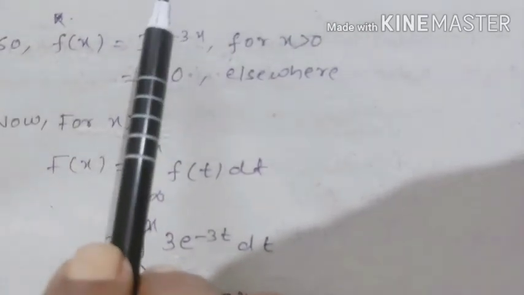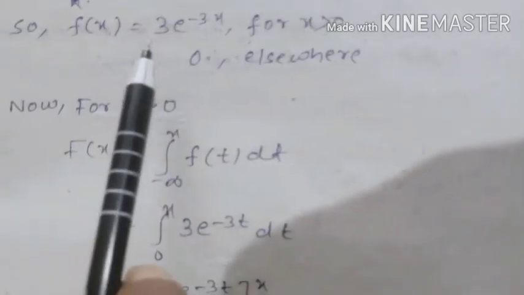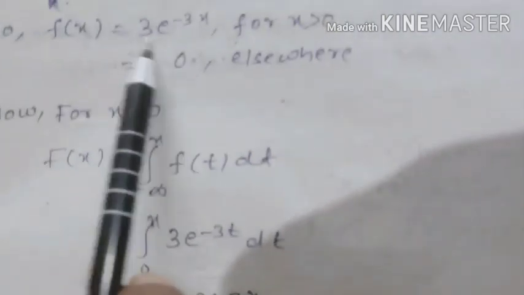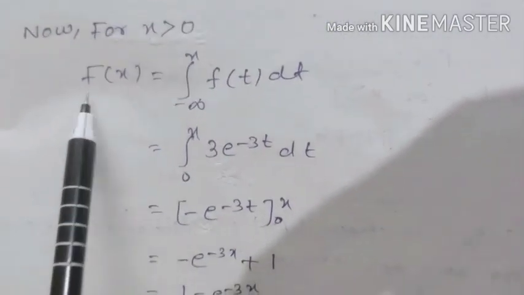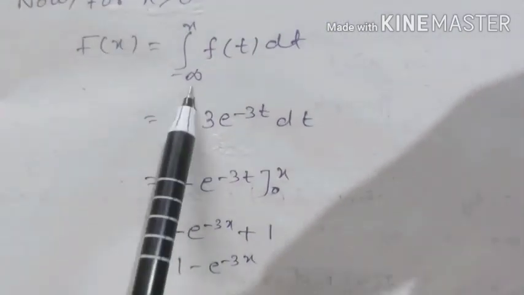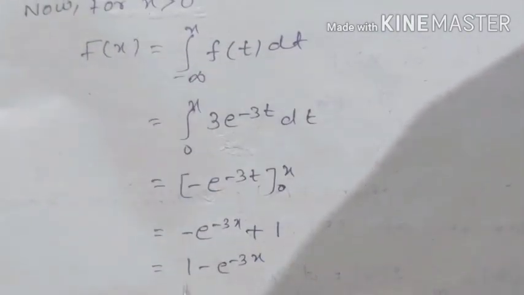That example can be taken this way. Suppose we have found k equals 3. Then what is f of x? Now f of x is equal to 3 times e to the power minus 3x for x greater than 0, and 0 elsewhere. Then we have to find the capital F of x, that is, the cumulative distribution function. Integration from minus infinity to x of f of t dt, and after that the integration gives 1 minus e to the power minus 3x.